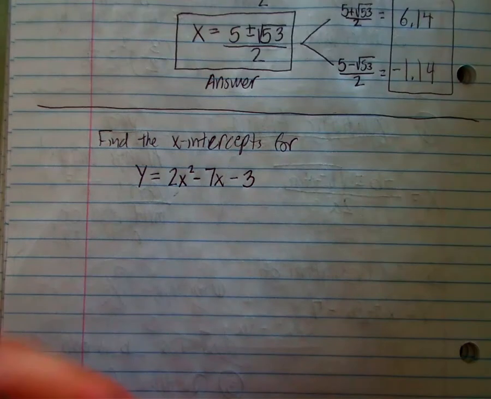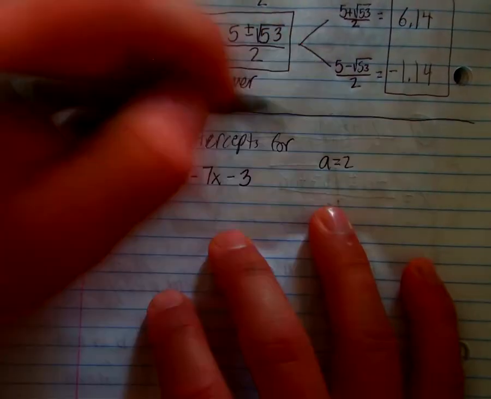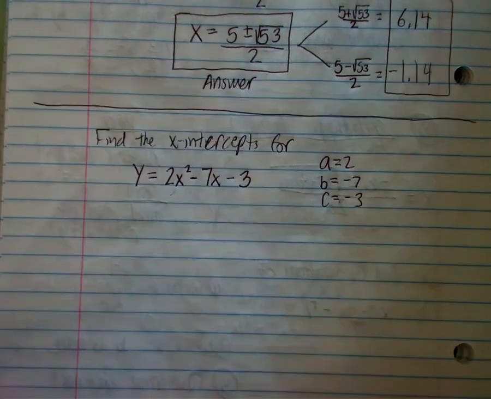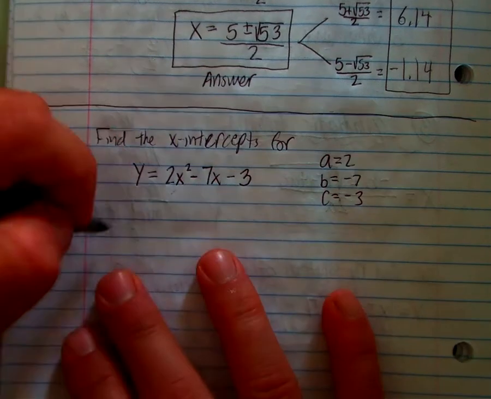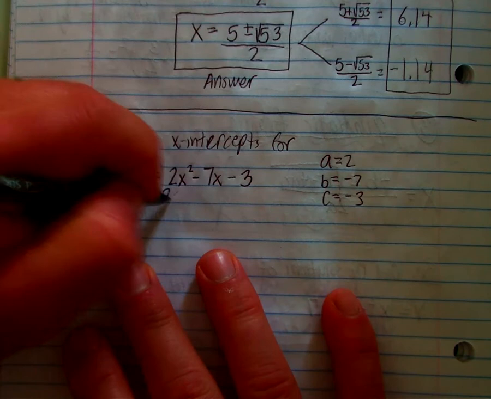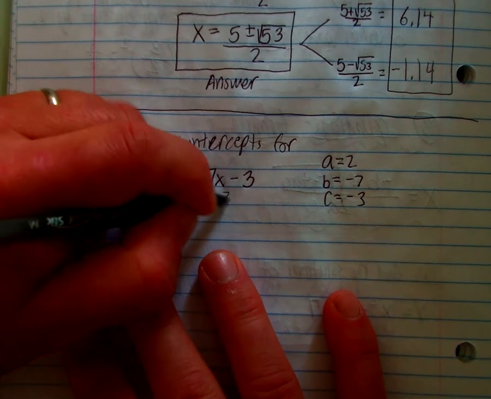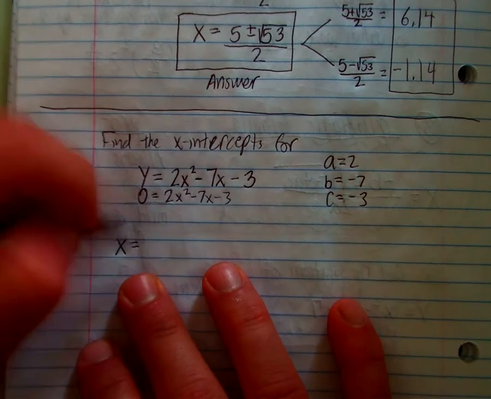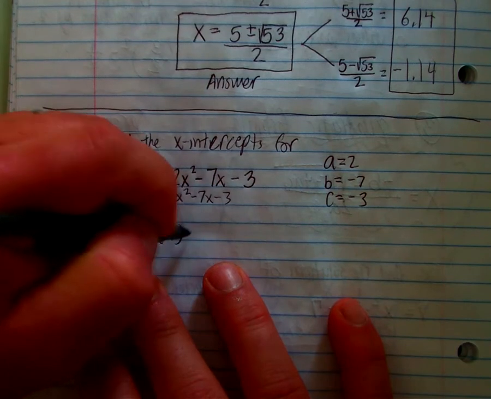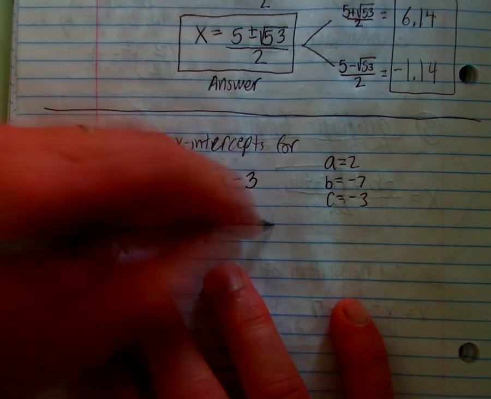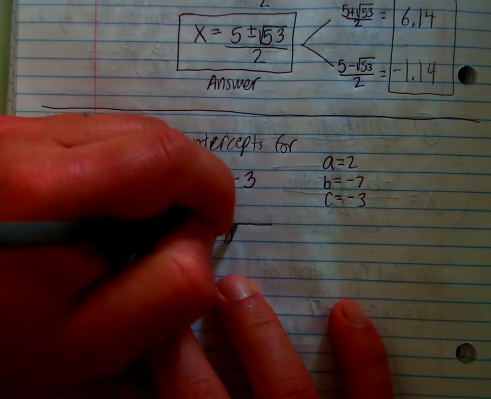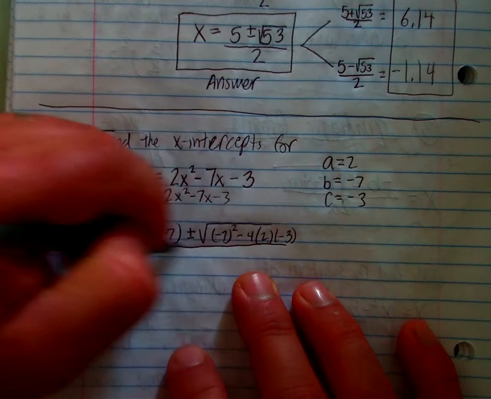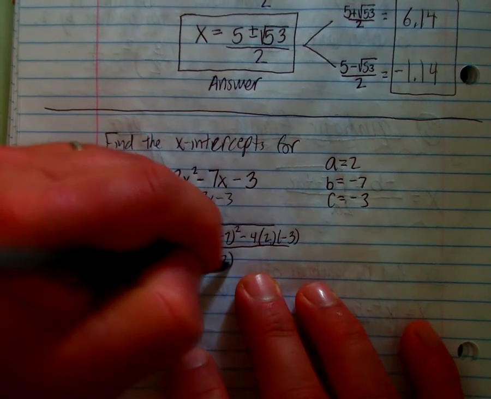All right, if anybody's stuck, A should be 2, B should be -7, and C should be -3. And then remember it's set equal to 0, which is already solid. We got that going. So everything's on one side, so that's good. So when you plug it in, it should look like this. So check to make sure you've plugged it in properly. Negative B plus or minus the square root of B squared minus 4 times A times C all over 2 times A.